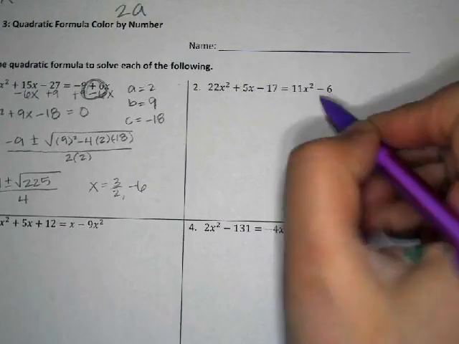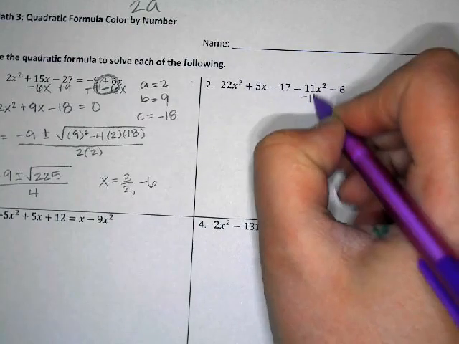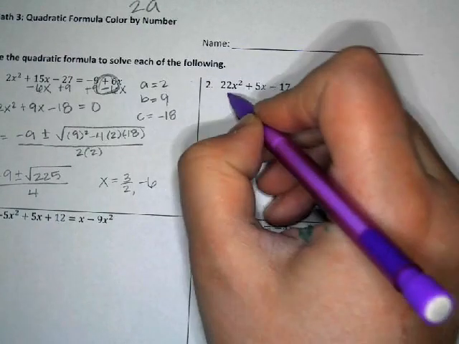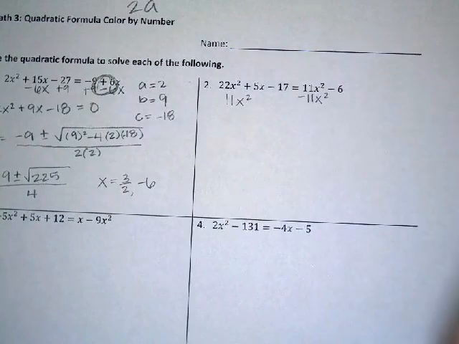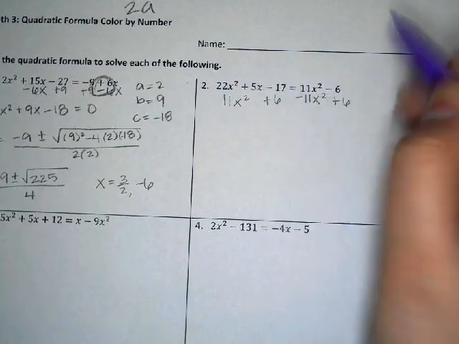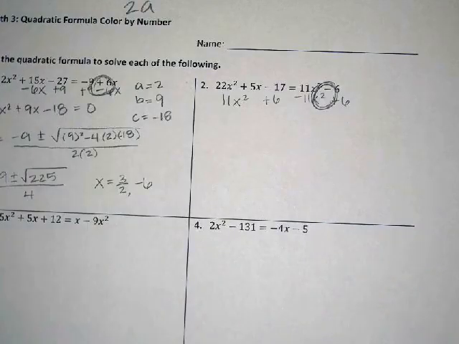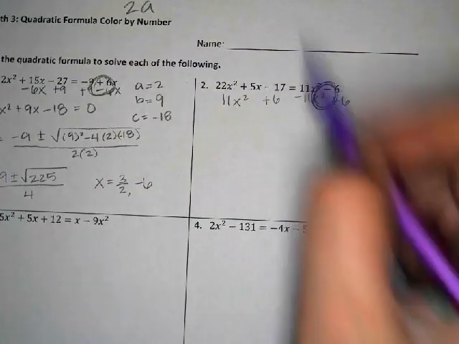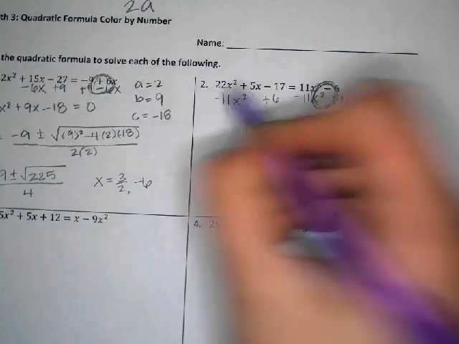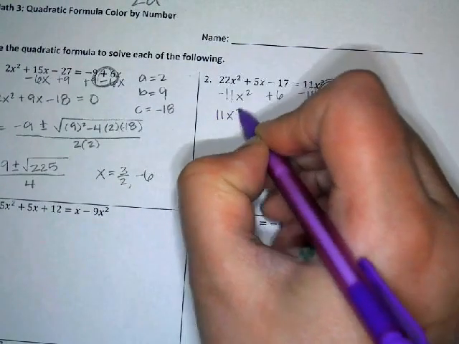How should we move the 6? Add. The 6, add up. All right, so what do we have? 11x squared plus 5x plus 11 equals 0. All right, so I minus the 11, so she said we have 11x squared, and then Destiny, what else did you say? Plus 5x plus 11. Plus 5x minus 11, okay.